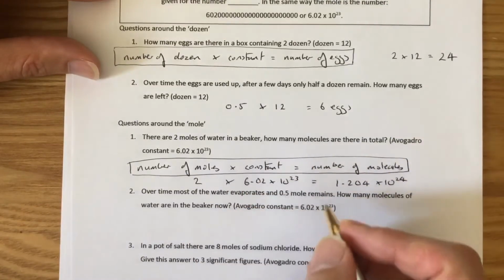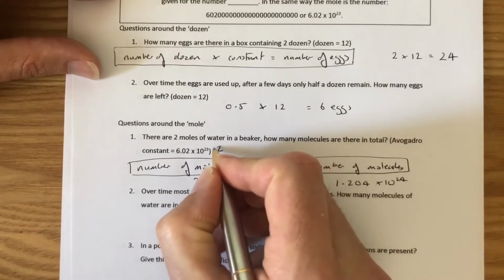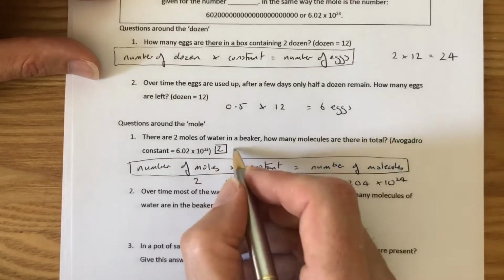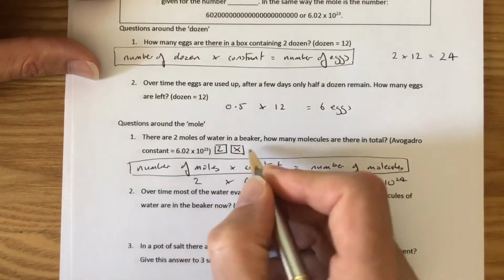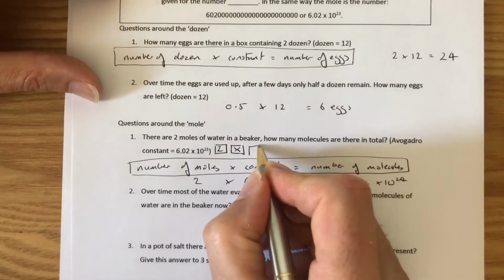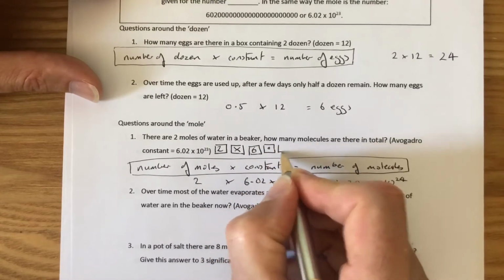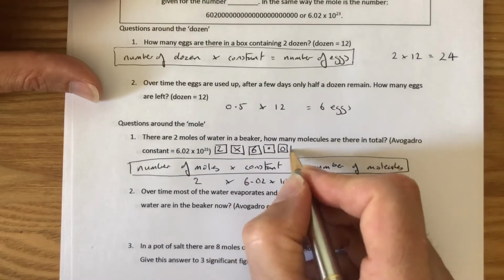Let's do this on a calculator. I'd like you all to do this now. What I'm going to do up here is put a box around every keystroke you're going to make on your calculator. 2 times 6, decimal point, 0, 2.